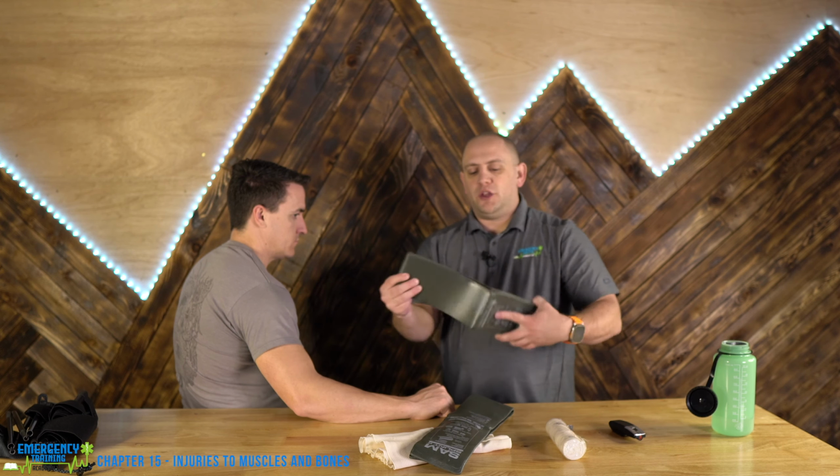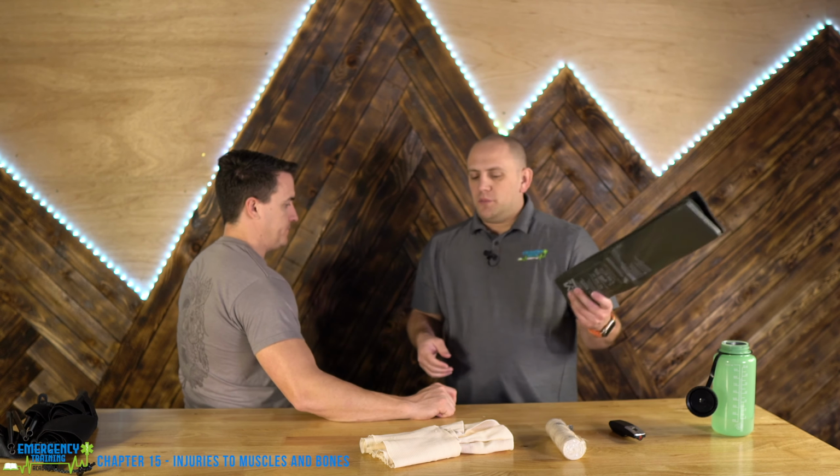They're not fantastic if you're trying to do an entire leg, but if you were trying to stabilize a knee and you had two of them, then you could stick them on either side, on the side of the patient's leg, and that would help stabilize the knee as well. So these splints are great. They can be used in many different ways, and they're probably my favorite of the splints that we have.